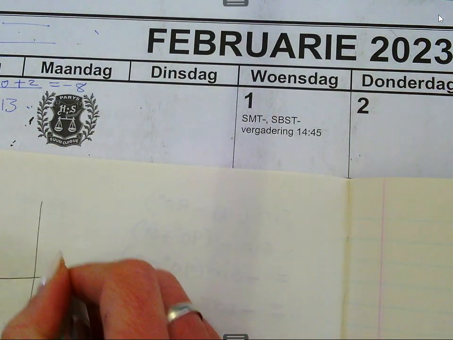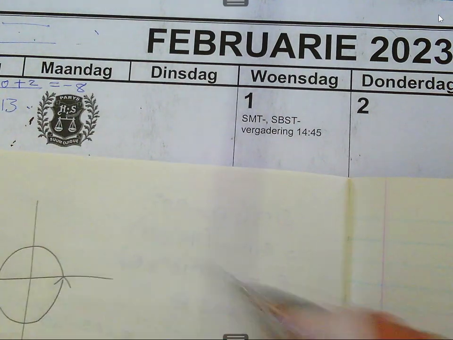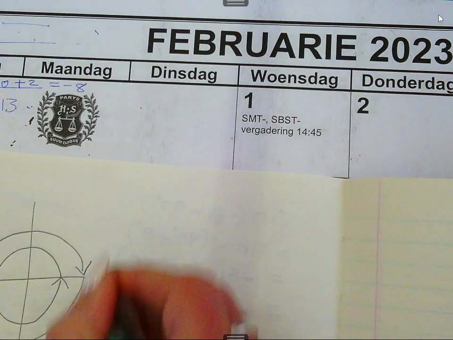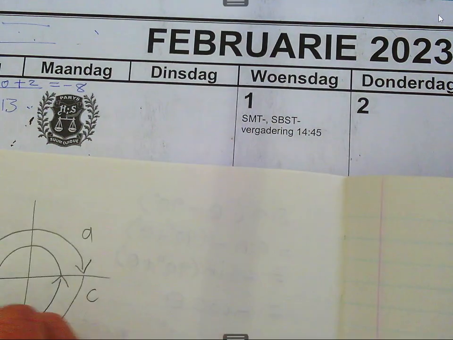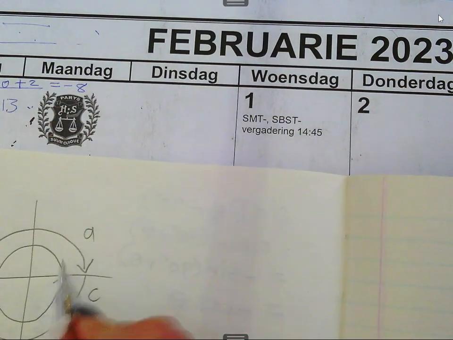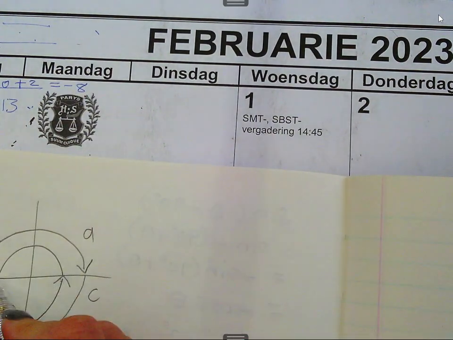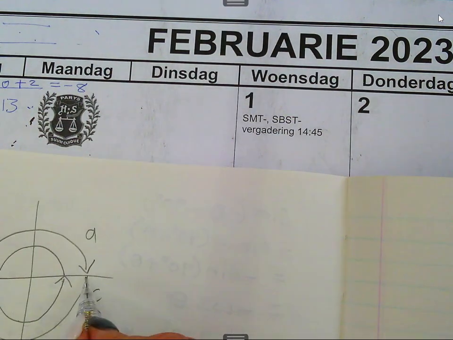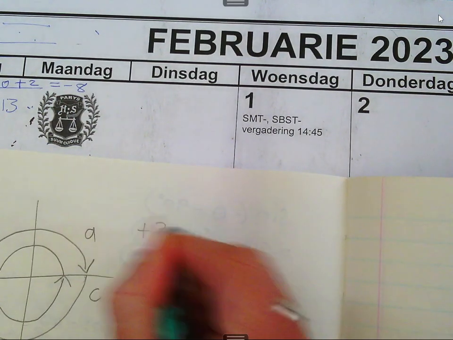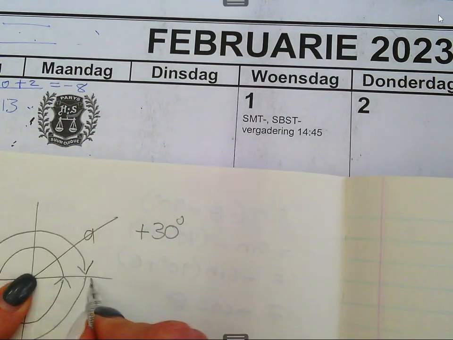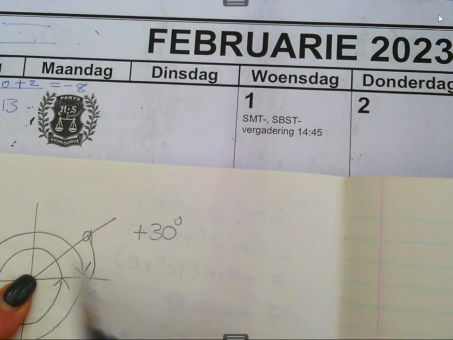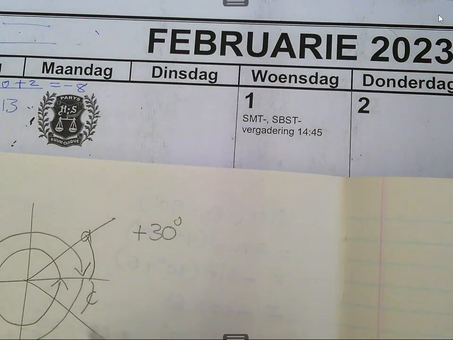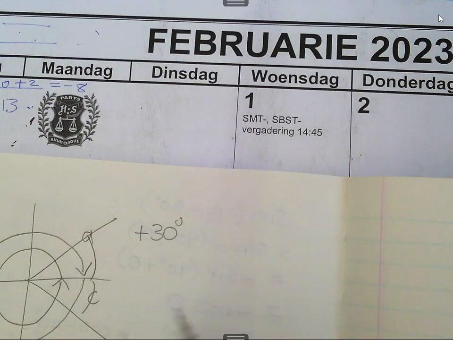When we go in a positive direction, it looks like this. When I go in a negative direction, it looks like this. So look at the CAST diagram, C-A-S-T. So going in the positive direction, it's all positive, sin positive, tan positive, cos positive. Okay. Sin, if I go in, let's consider negative 30 degrees. If I go 30 degrees into the positive, sin is going to be positive. But if I go 30 degrees into the negative, I'm in cos's quadrant. So it's going to be negative sin theta.